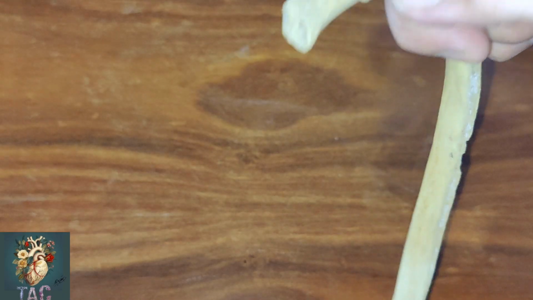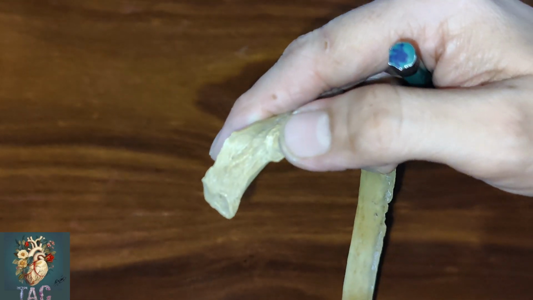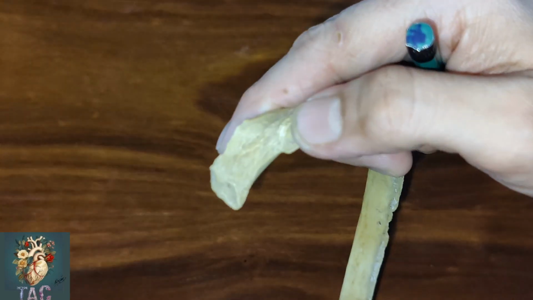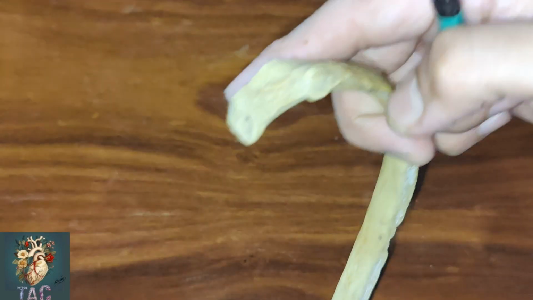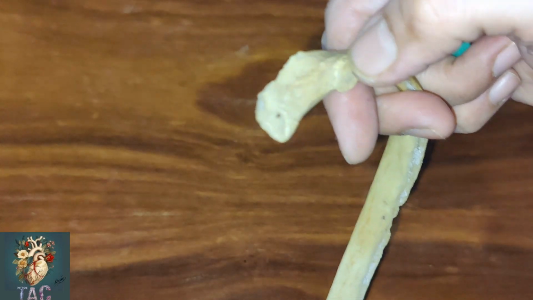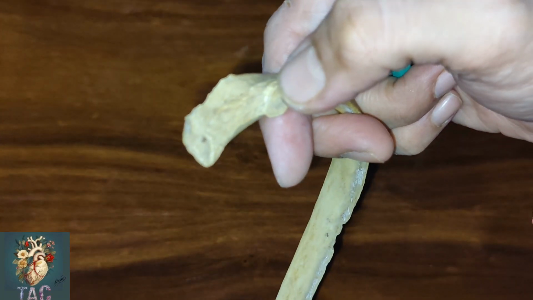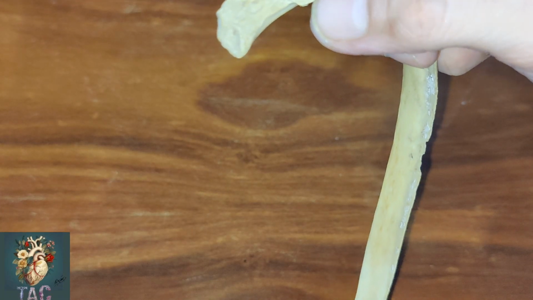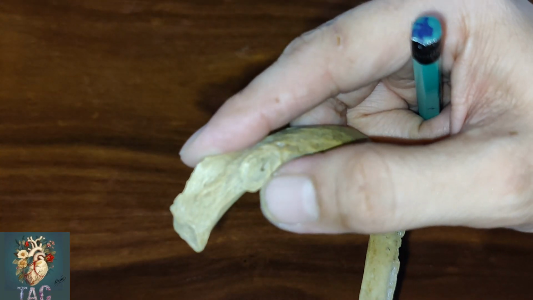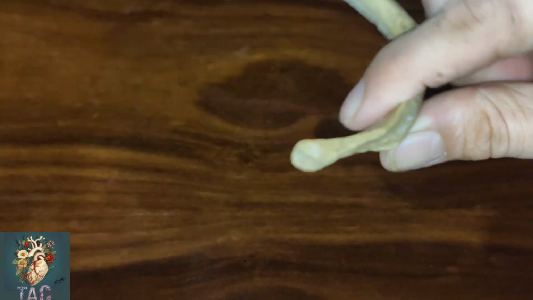Then on the tubercle, you can see again the tubercle has two areas. The medial area is rough, and this rough area articulates with the vertebra forming the costovertebral joint, and the posterior area is smooth where it is attached to the ligament.